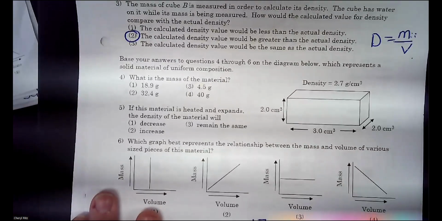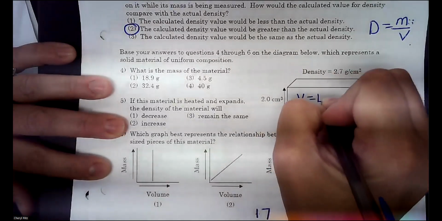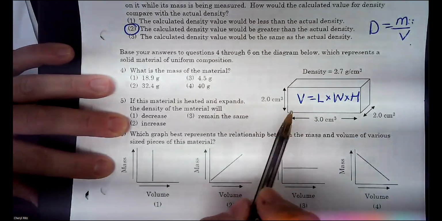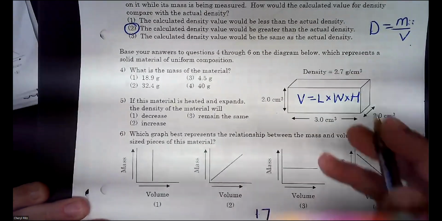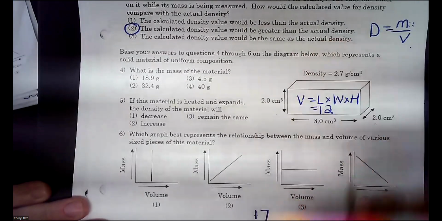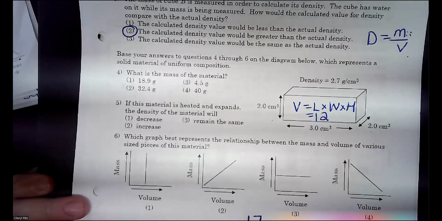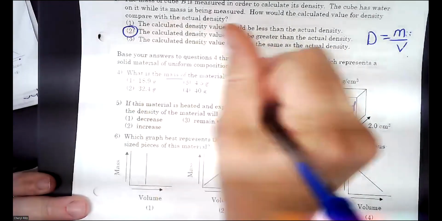This next part is, so you had to remember 2 things. First of all, volume equals length times width times height. So 2 times 3 times 2, that's 6 times 2. This one equals 12. That is the volume. They still wanted you to tell me the mass.